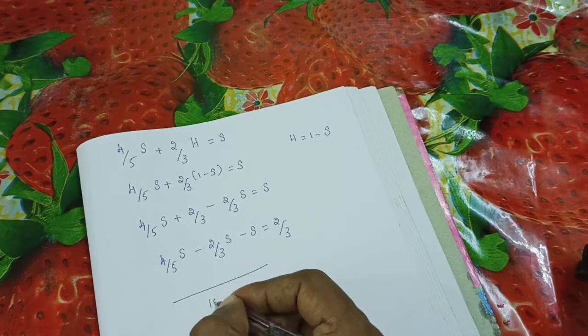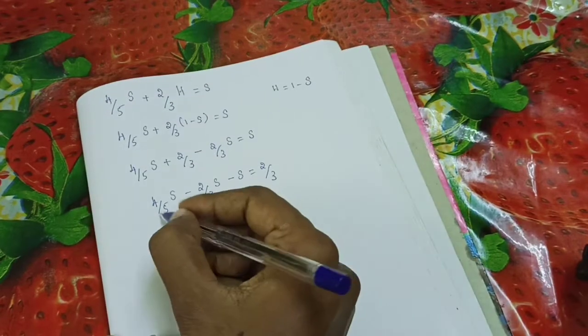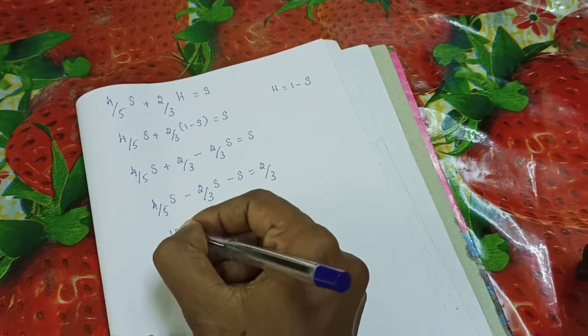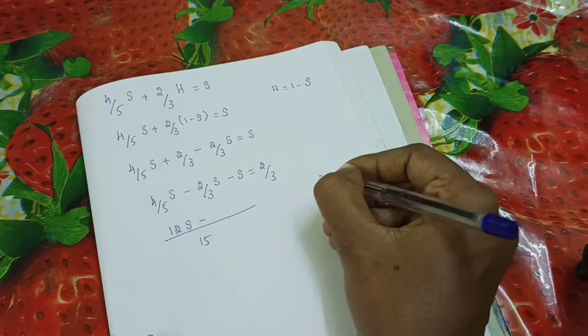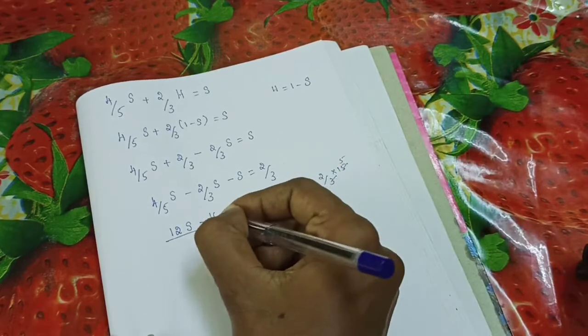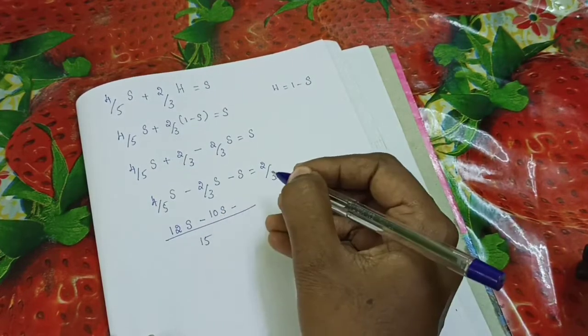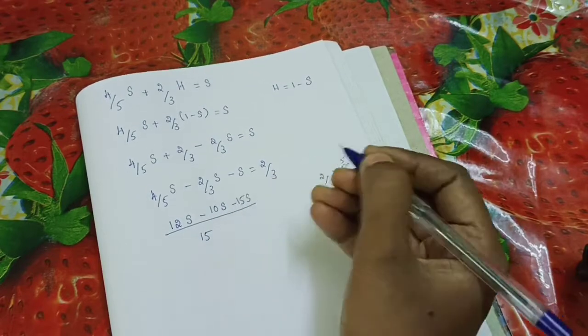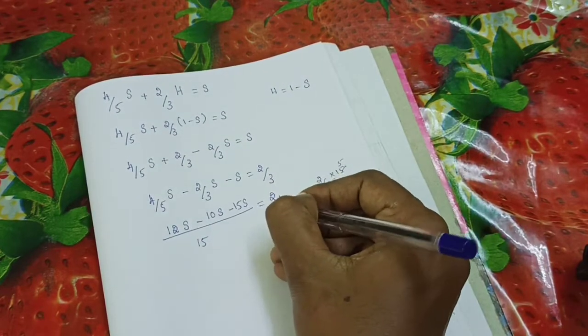What's the LCM? 15 is the LCM. Multiply each and every term with 15. 4 by 5 into 15 means 4 into 3. Is it right? 12s minus. So you know this one. 2 by 3 into 15 means this and this will get cancelled. We will get 10s. Then minus, again what's the value you will get? Minus 15s. Is it right? Is equal to 2 by 3.